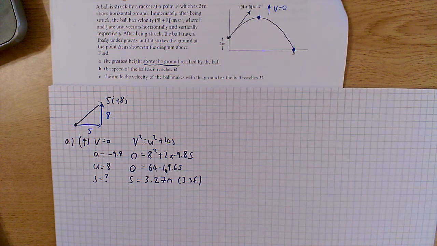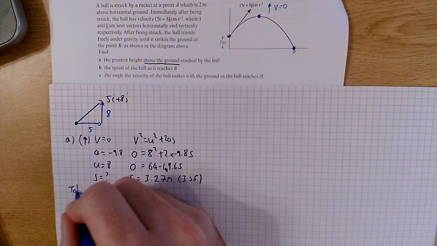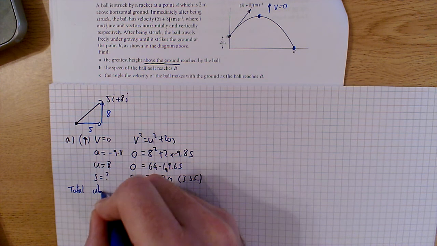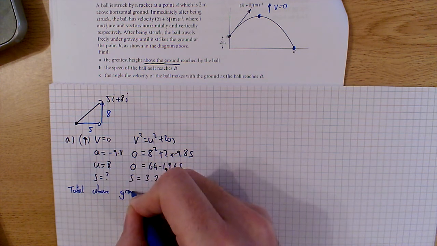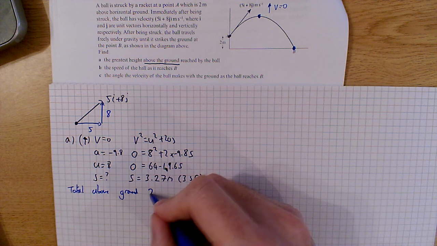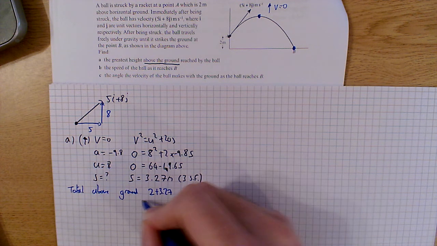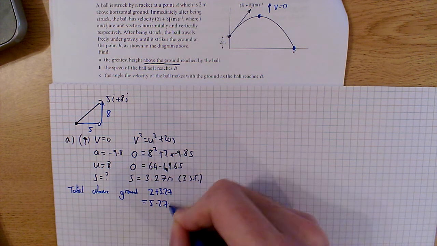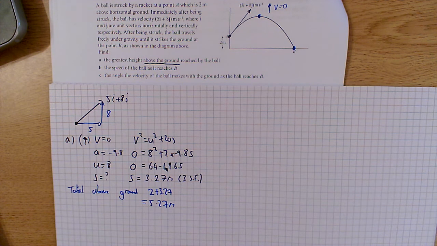So to find the total above ground, we're going to do 2 plus 3.27, which is 5.27 meters to 3 significant figures. Remember, I always round to 3 significant figures because that's what the mechanics paper asks me to do.